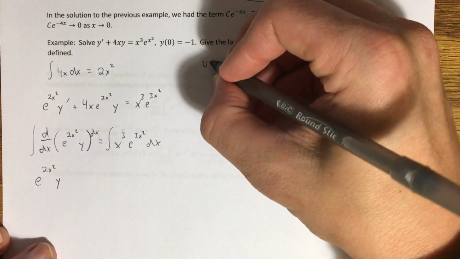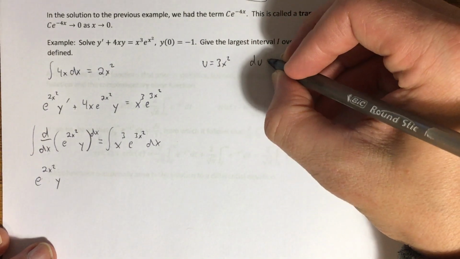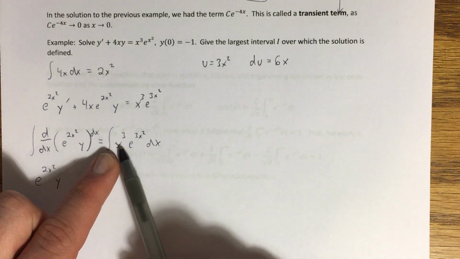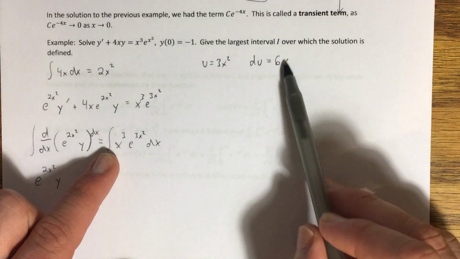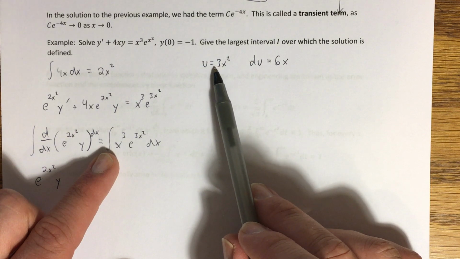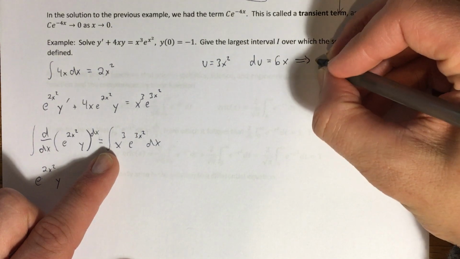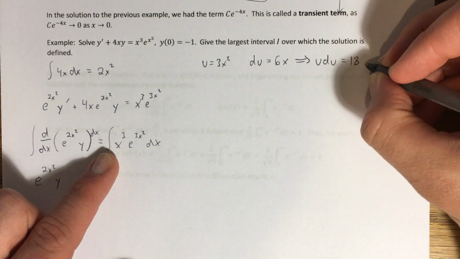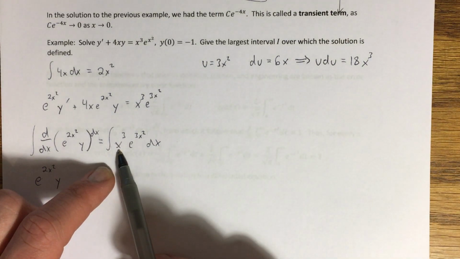So I'm going to try that. u equals 3x squared, which means du is equal to 6x. Now, I have an x cubed term showing up here, and that third power is not matching the first power that I have here. However, if I were to multiply the u and du together, u du, I would get 18x cubed, which is pretty close to what I have here.